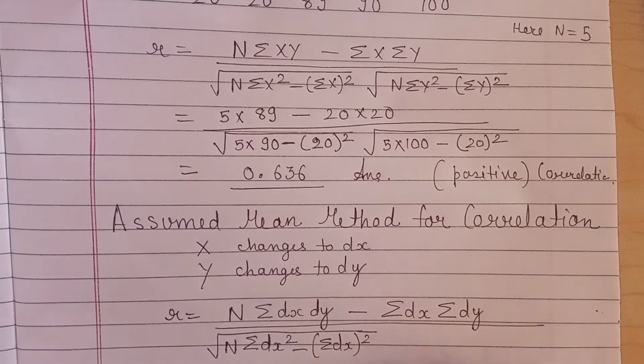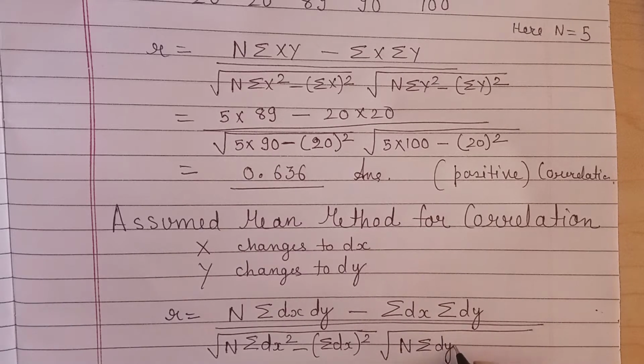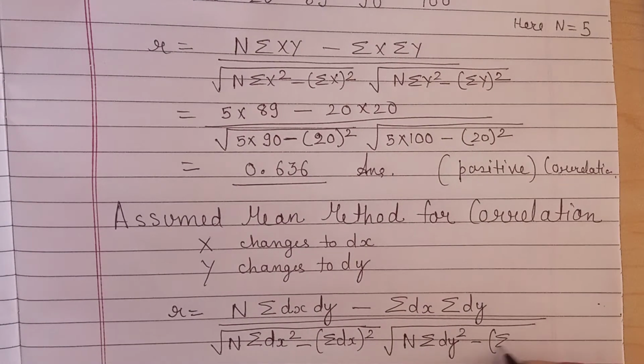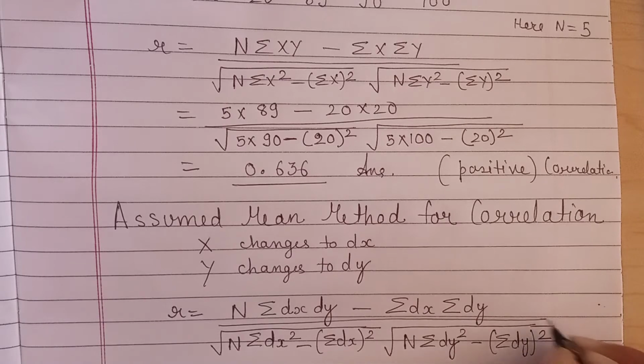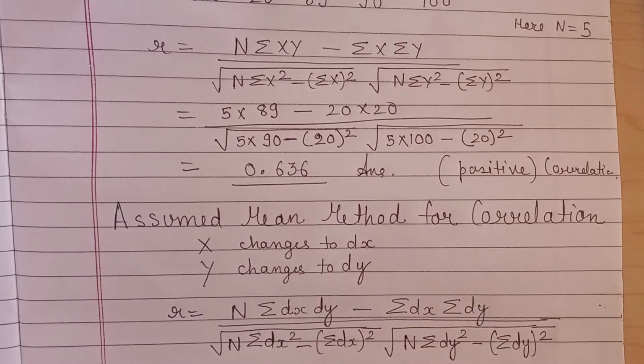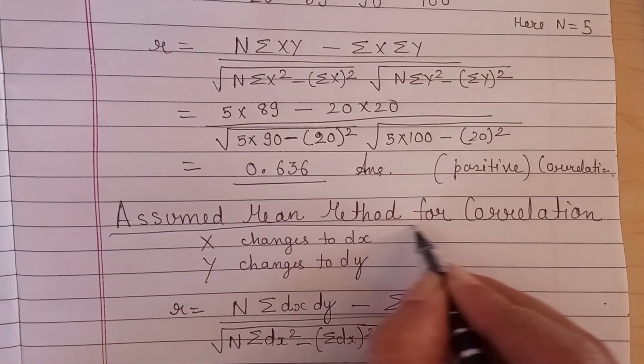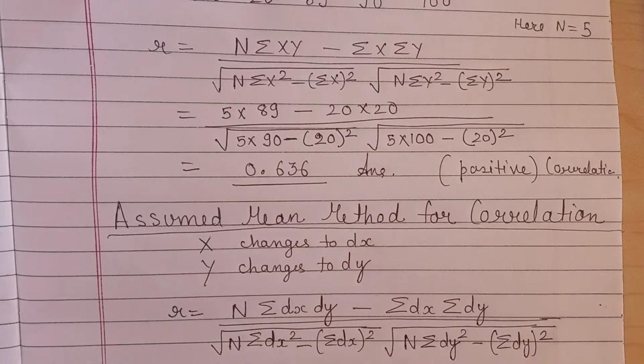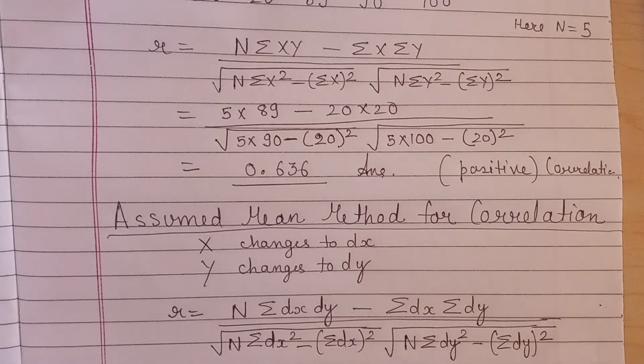Afterwards, it is n summation of dy square minus summation of dy whole square. Now how will we use this formula? This is the assumed mean method for finding the correlation. So we will use this formula. I am just giving you one question in which you have to use it.